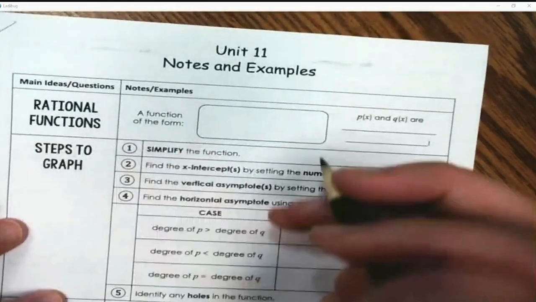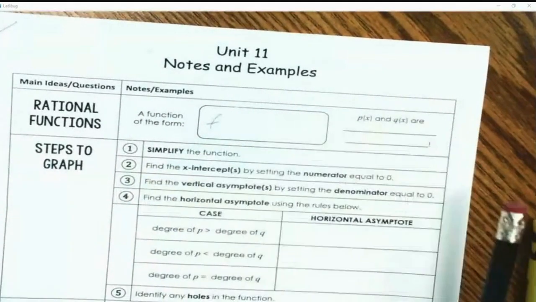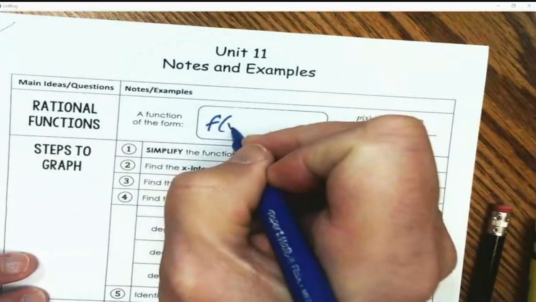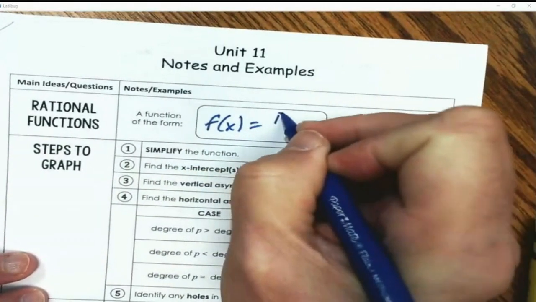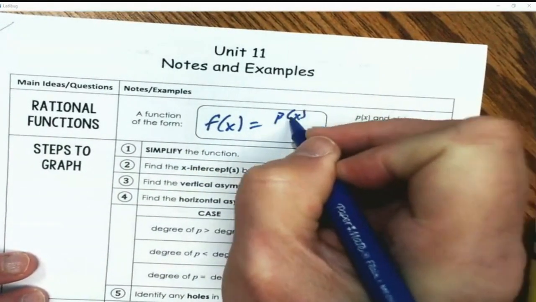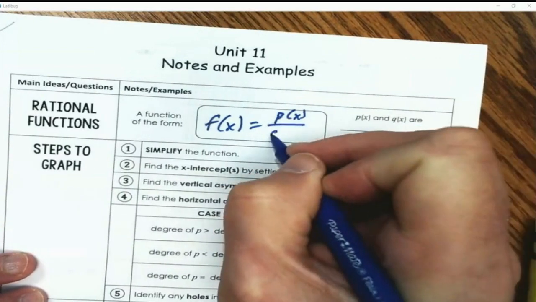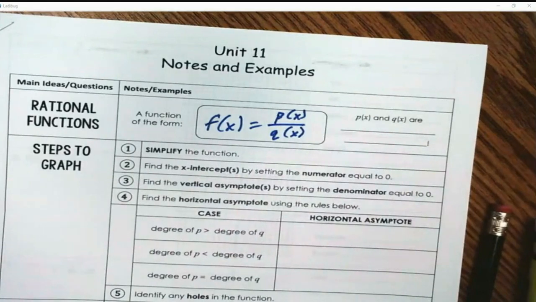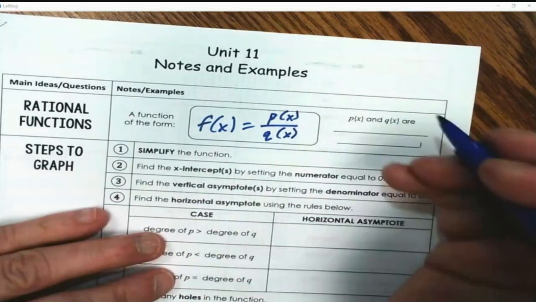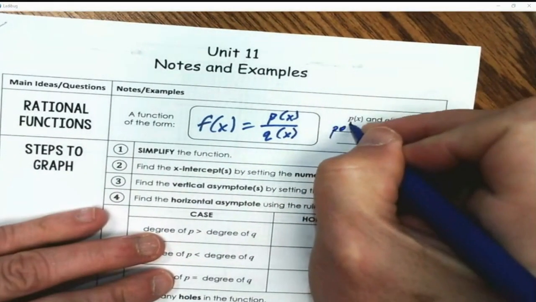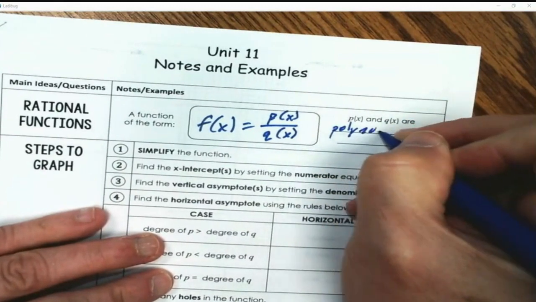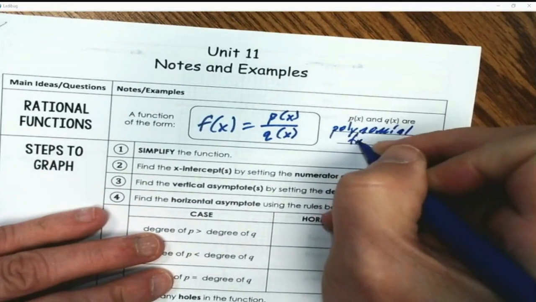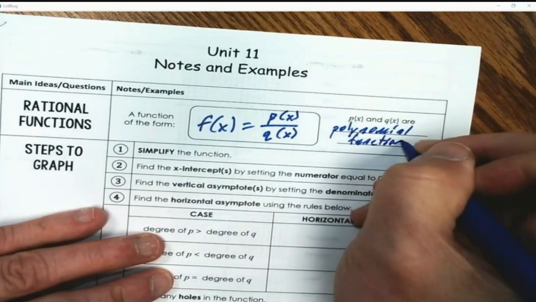It's a function in the form of f of x equals P of x divided by Q of x, and P of x and Q of x are polynomial functions.